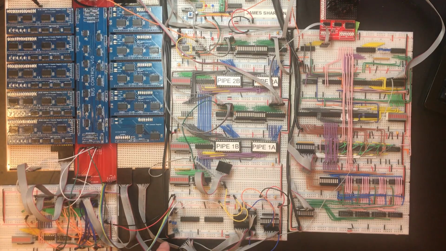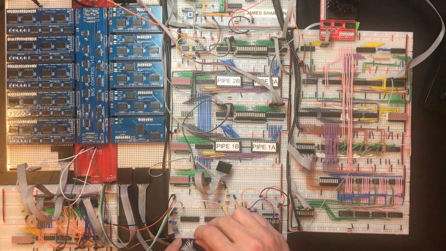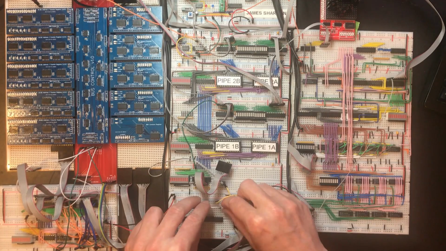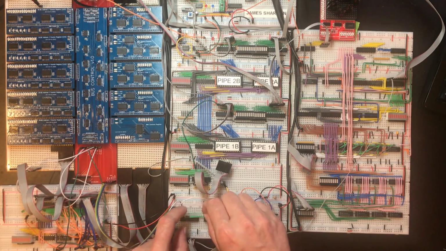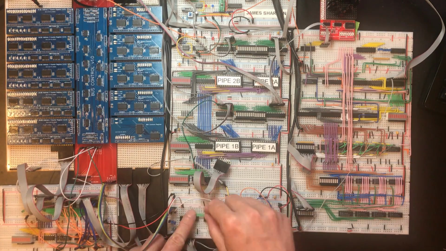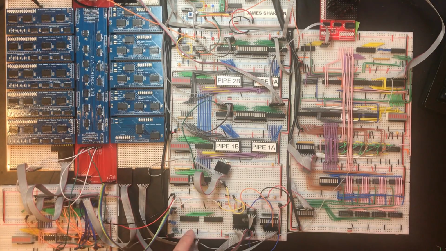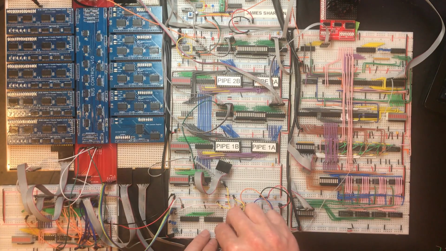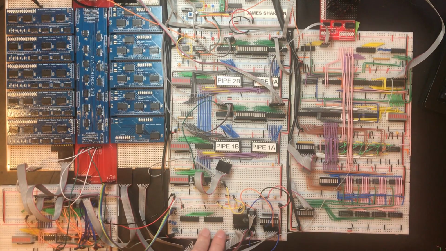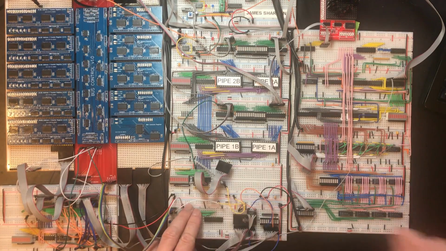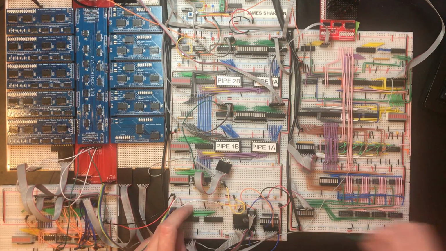Then the other enable lines need to be brought low. Wrong, that's the enable input, and this over here is the second enable input. This is going to be a very tight squeeze again.